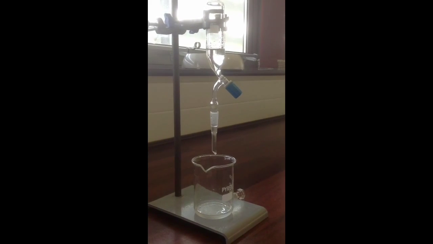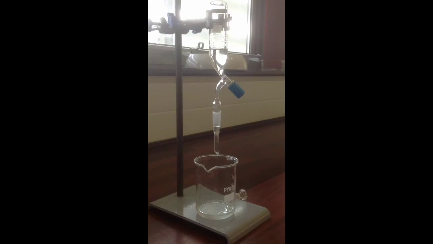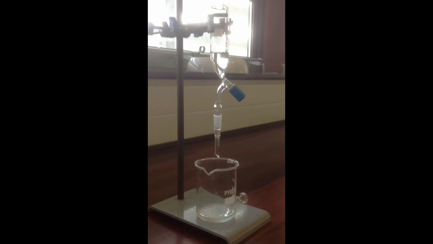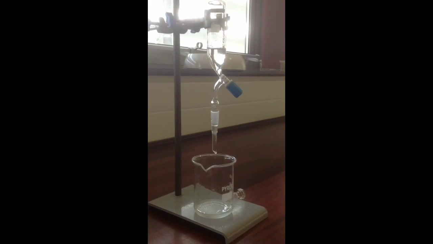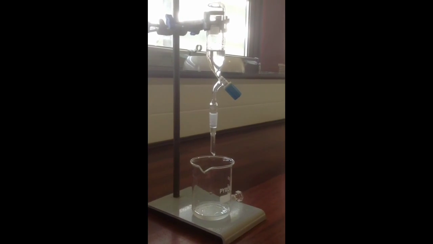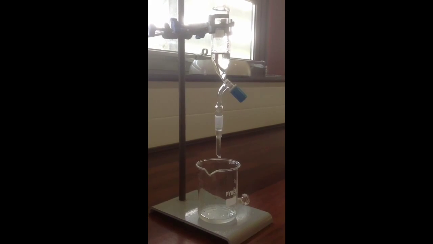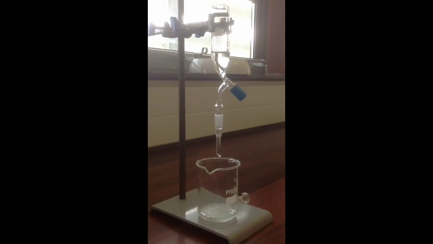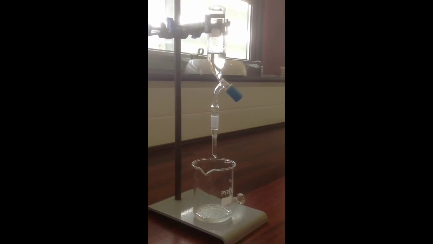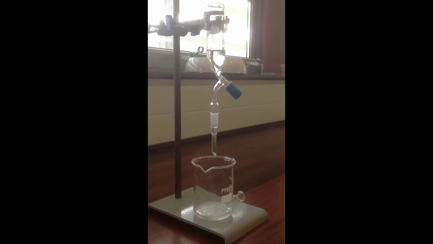You've now got your product in the separating funnel, and at this point we've carried out a crude separation. The rest of the reaction mixture is now in the beaker, our product's in the separating funnel, but unfortunately we can't think of it as a pure product at this point. There'll still be contamination from traces of the reactants, for instance excess hydrochloric acid and unreacted propan-2-ol, as well as traces of water in the product, and so we'll need to remove those at this point.